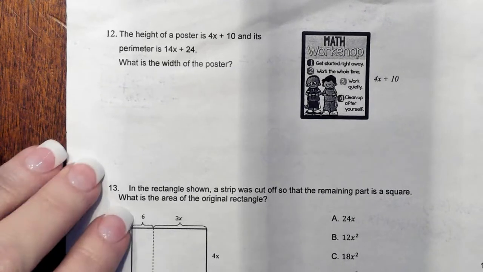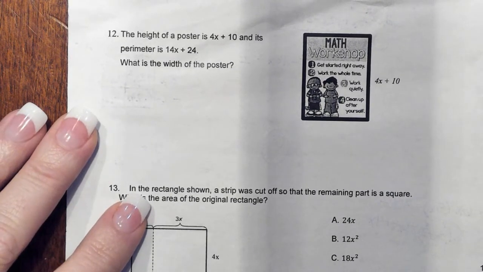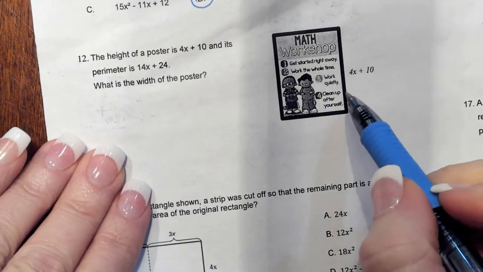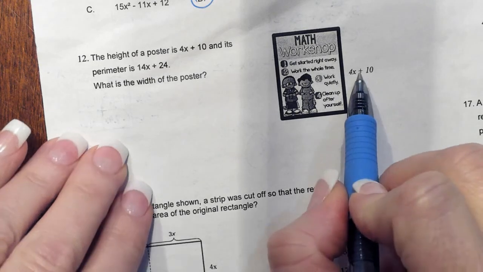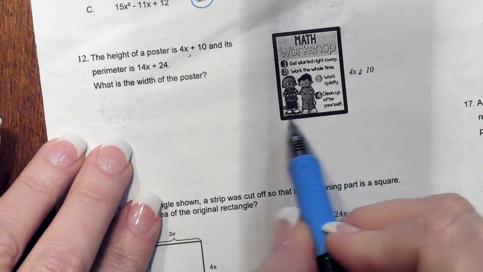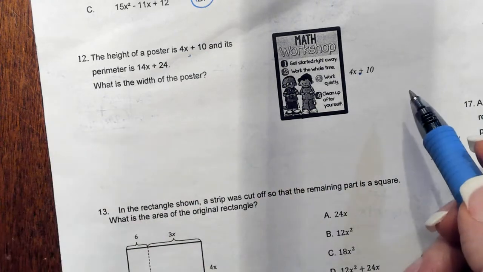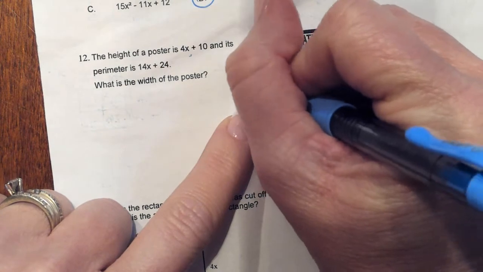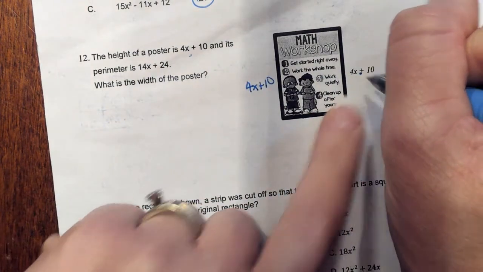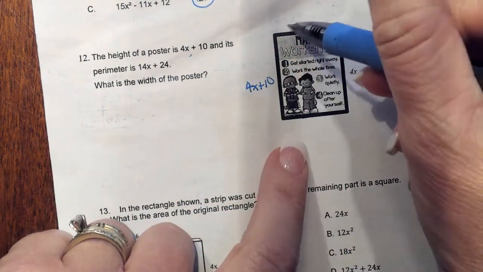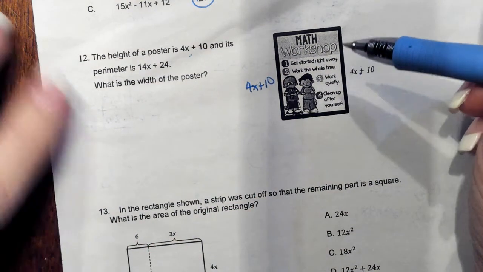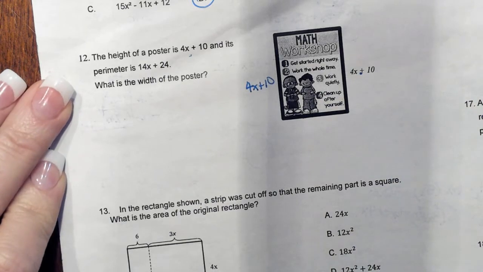Number 12. The height of a poster is 4x plus 10 and its perimeter is 14x plus 24. What is the width of the poster? Okay. So I know that just the height of this poster is 4x plus 10, and I want to know what this width is. All they've given me is the perimeter. So the perimeter, remember, is where I add up all the sides. So if this side is 4x plus 10, that means this side is 4x plus 10, and this is the side that I'm missing.